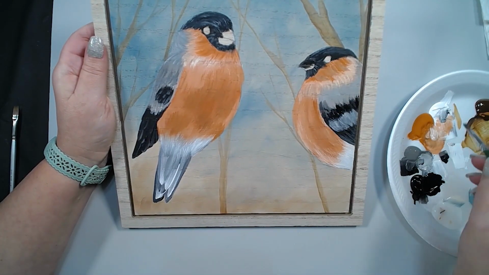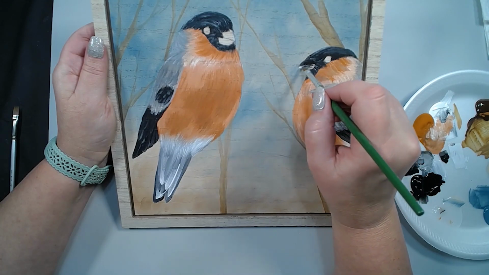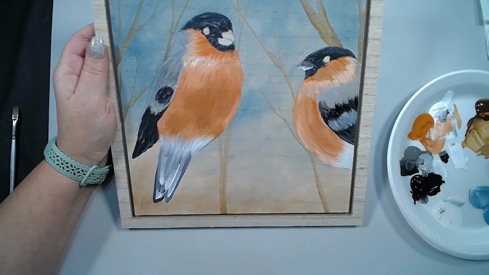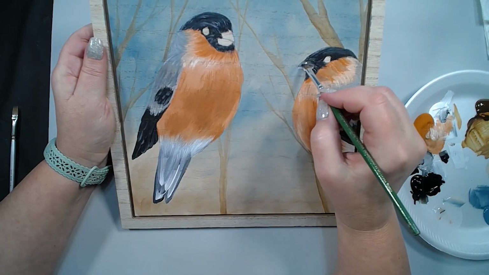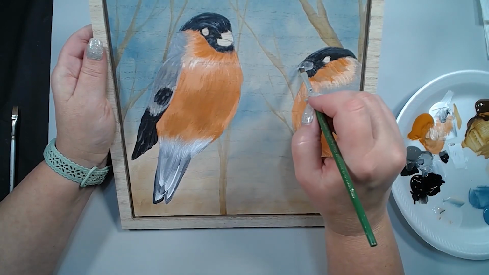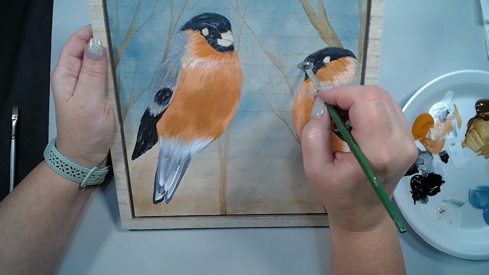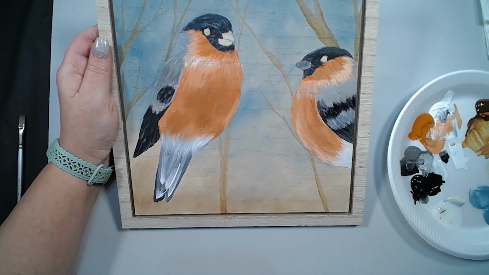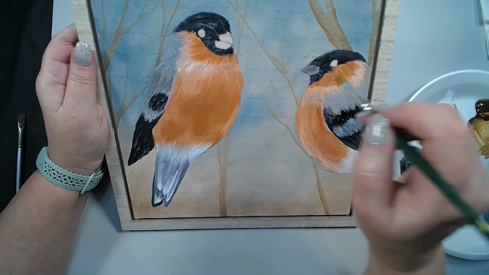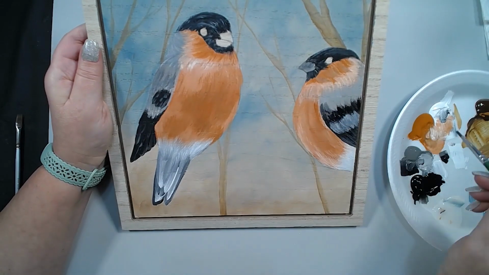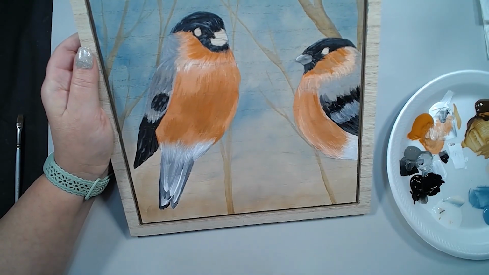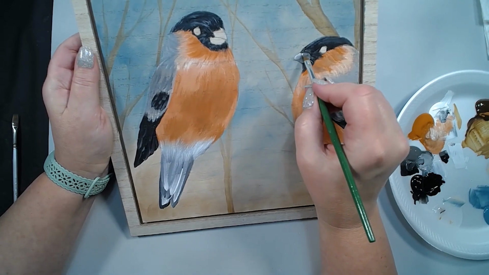Need a little bit of white because that gray just is not strong enough against that black. Okay, so I just need a touch of white against that background, and then I'm going to pull some black back into the beak.